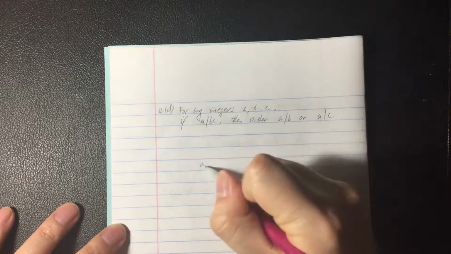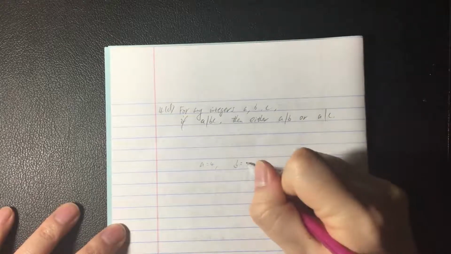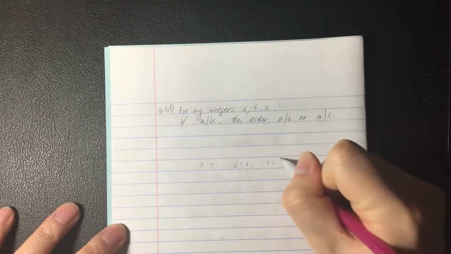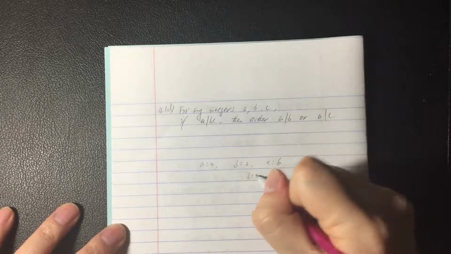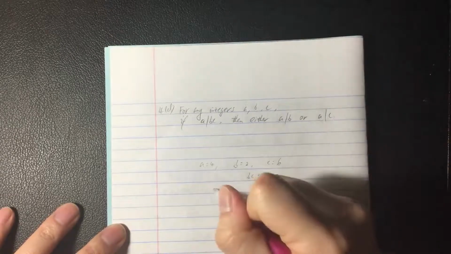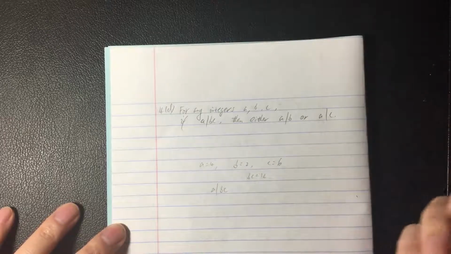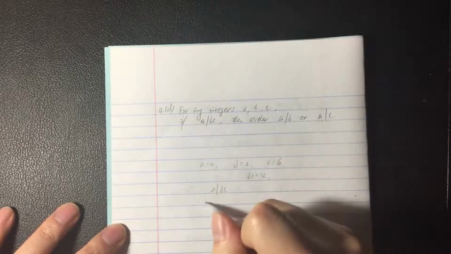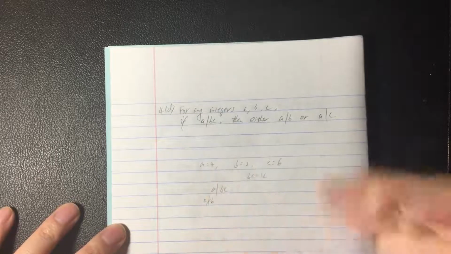If I let a equal 4, b equal 2, c equal 6, then we know that b times c is 12. a divides bc, because 4 divides 12. But a doesn't divide b, because 4 doesn't divide 2.